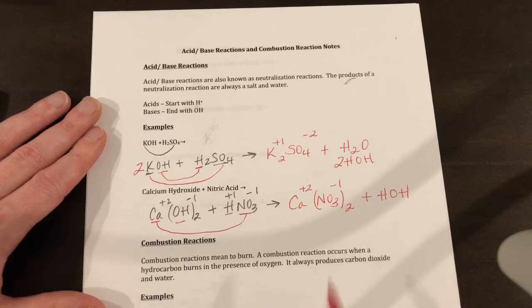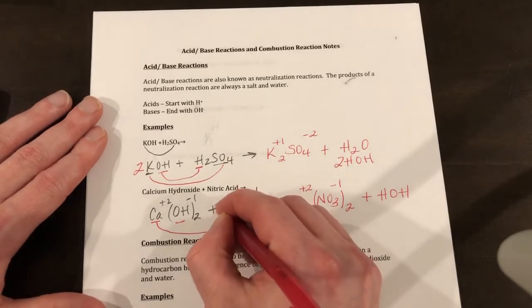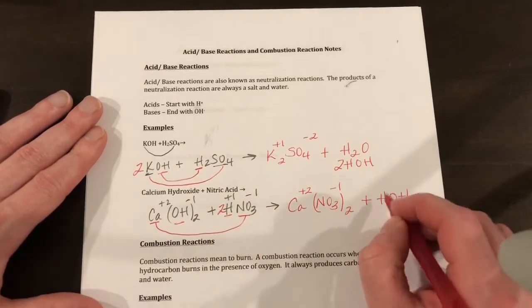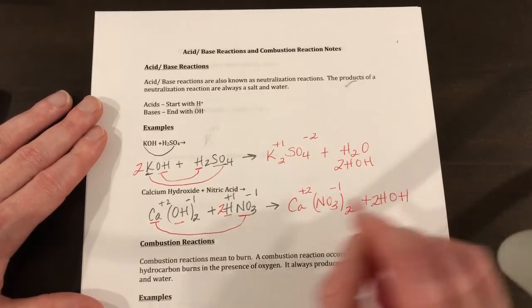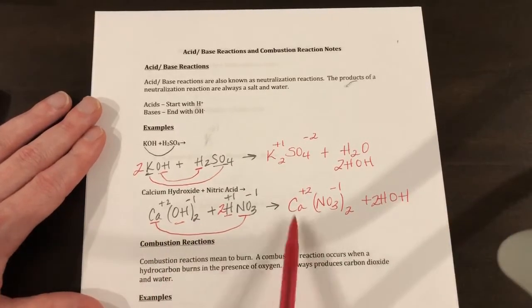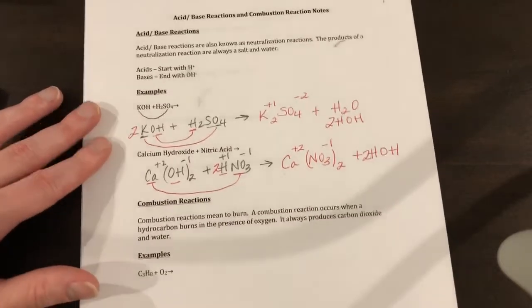Now we go to balance this. 2 nitrates on this side, I need 2 nitrates on this side. 2 hydrogens, 2 hydrogens. 2 OHs, 2 OHs, 1 calcium, 1 calcium, and it's balanced.